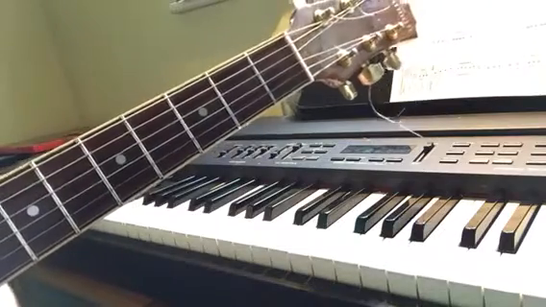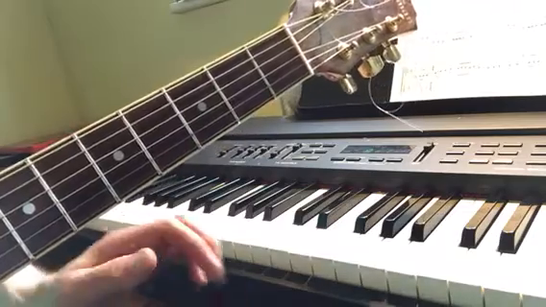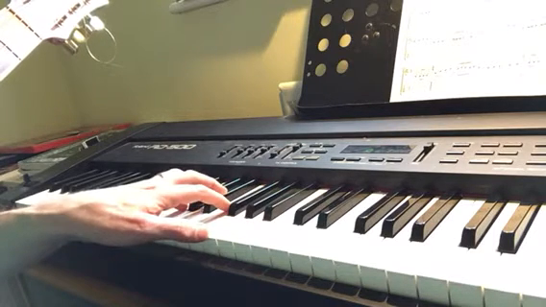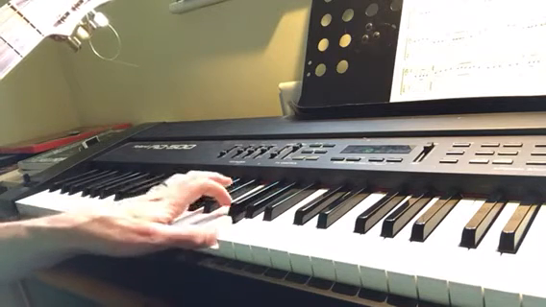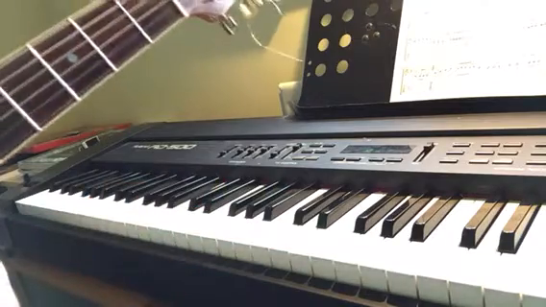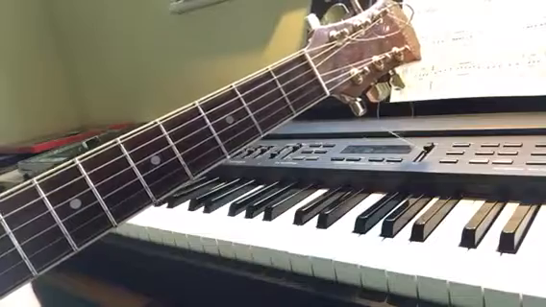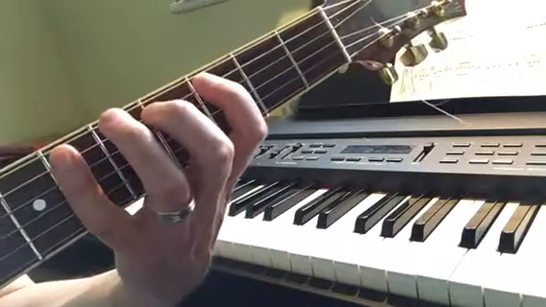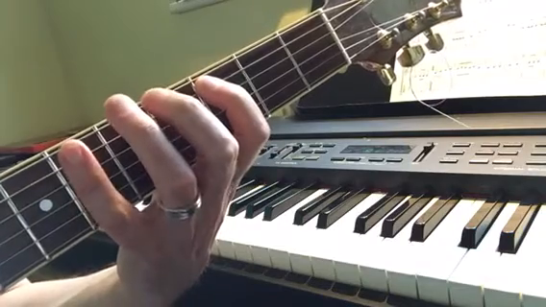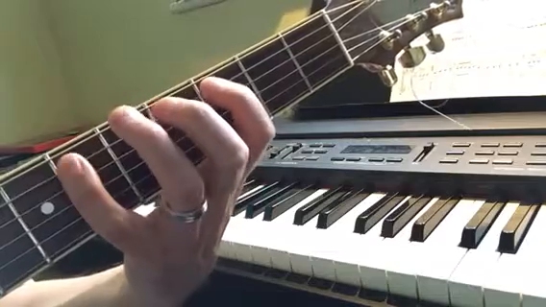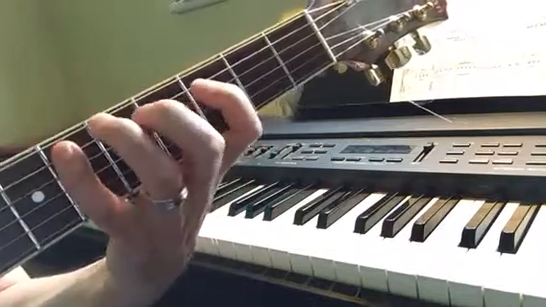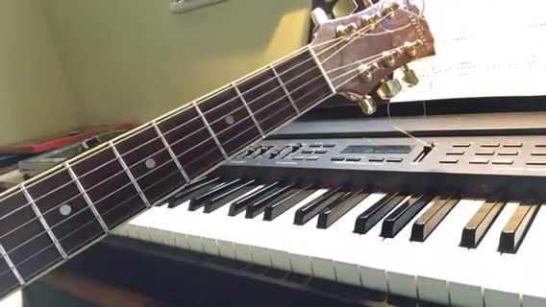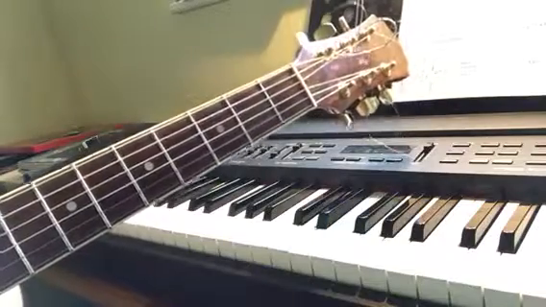Melodic recall example 6. Okay, there is no rhythmic recall example 6 because I've only got 11 loop phases on my loop pedal. Grade 3 next.